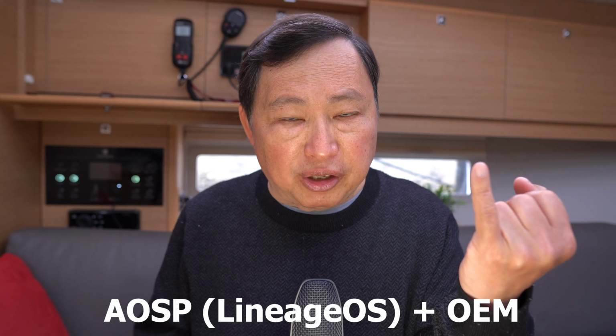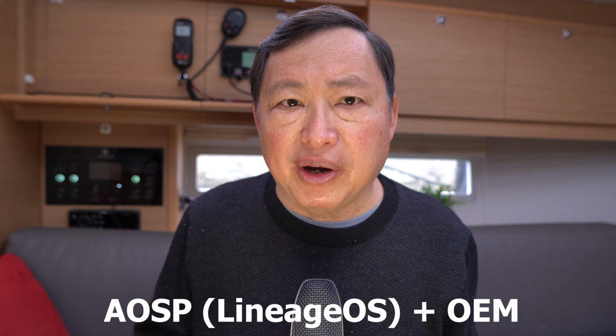Whenever there's a new phone model, some volunteer developer affiliated with LineageOS will buy their own phone, let's say a new Google Pixel made by HTC. What this developer will do is first copy the OEM area of the phone and duplicate that in LineageOS. So he will combine AOSP, LineageOS version, plus OEM files.